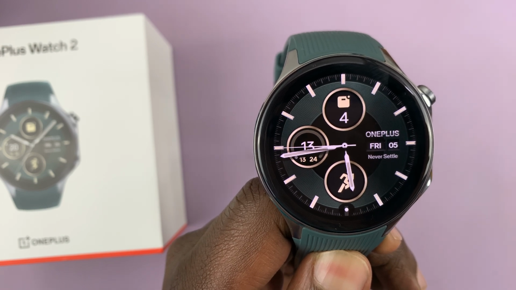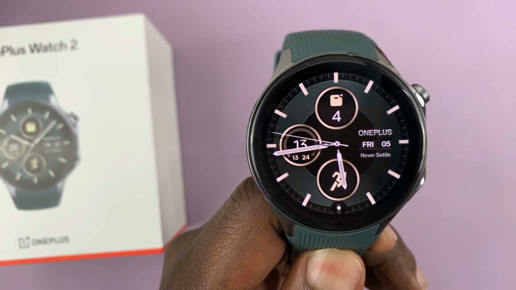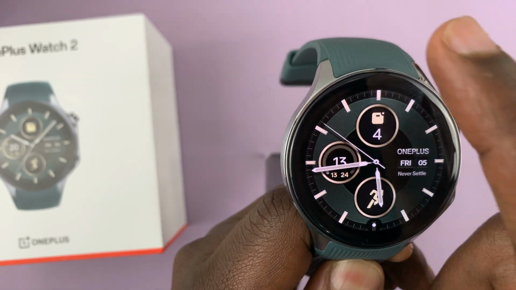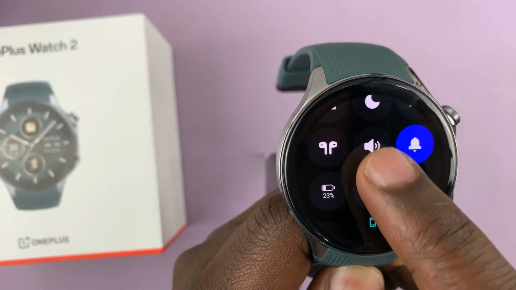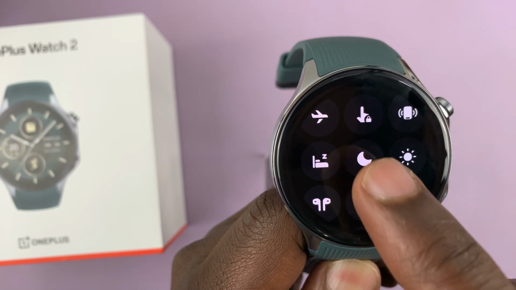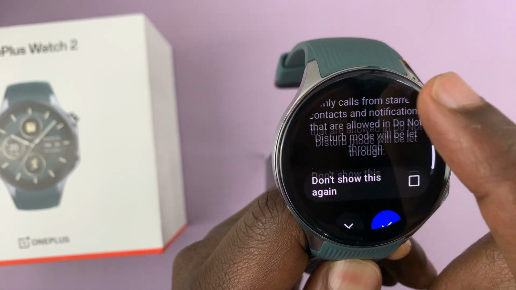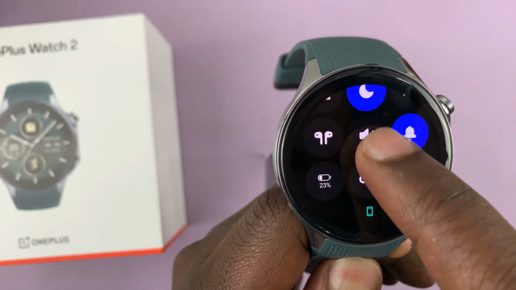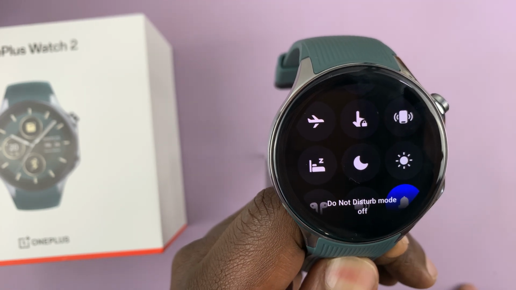I have the OnePlus Watch 2 and I'll be showing you how to customize the Do Not Disturb mode. Now there's a quick setting to turn the Do Not Disturb mode on or off, and here it is. You can turn it on like that and confirm, and to turn it off just go back to that button and turn it off like that.